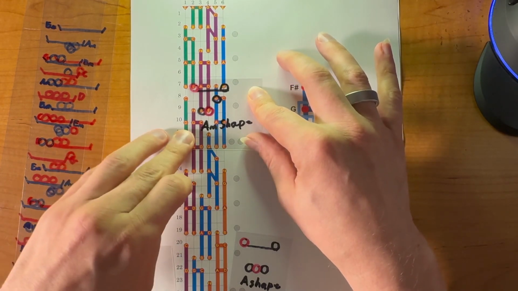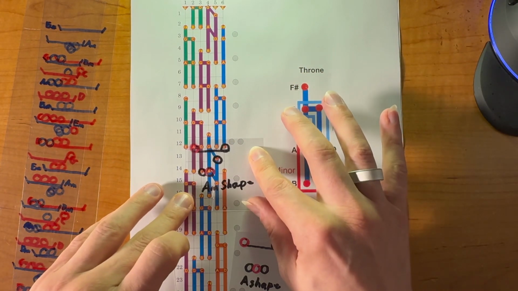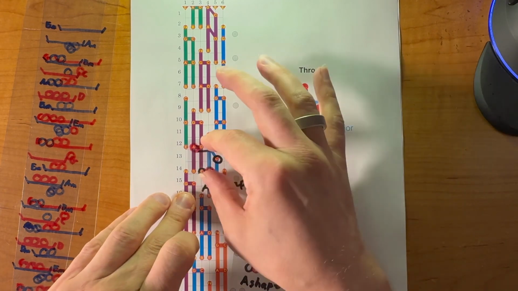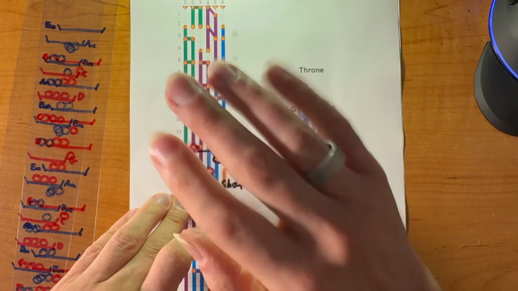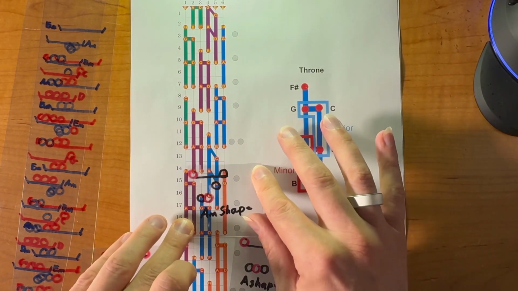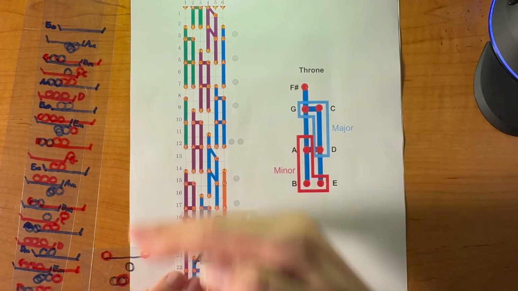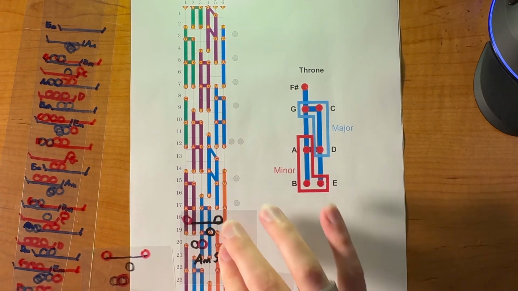We can keep sliding down. And of course, now we have the A again, and this A is going to be the same as the A up here, except it is going to be of a higher octave. Slide down to the B, slide down to the E. The whole thing just keeps going.